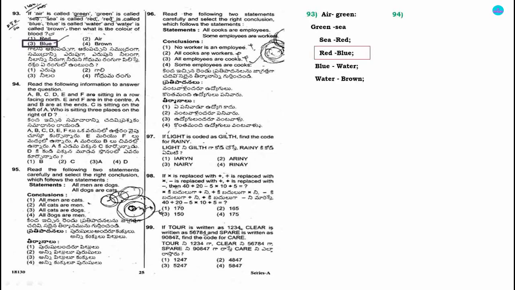Read the following information to answer the questions. A, B, C, D, E and F are sitting in a row, facing north. E and F are in the center. So E can be here or here, and F can be here or here. E and F are in the center.